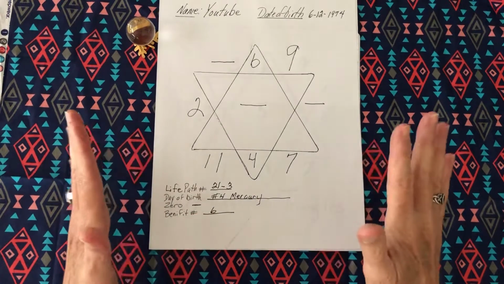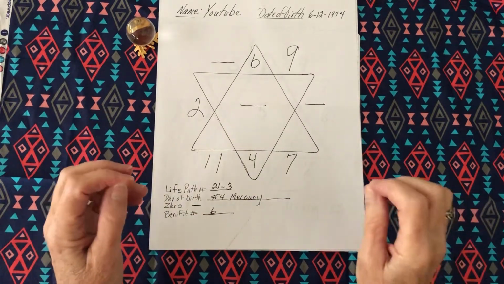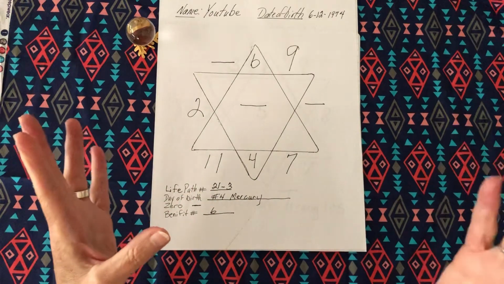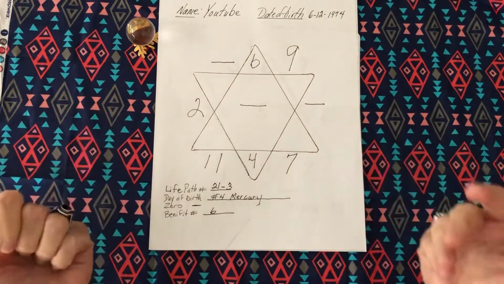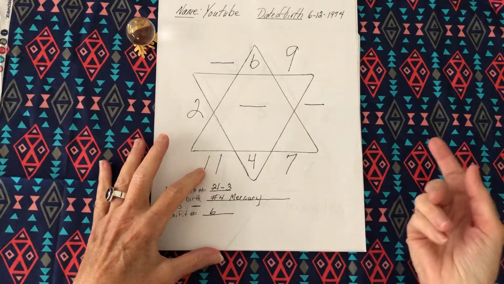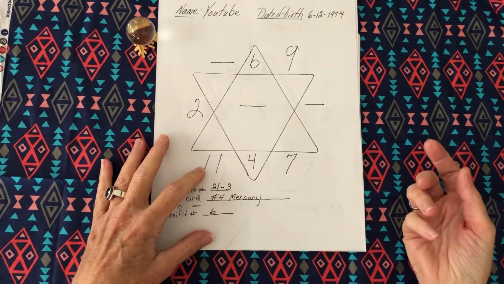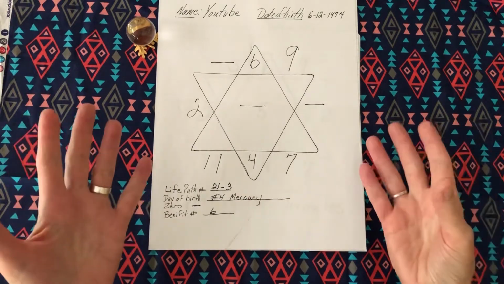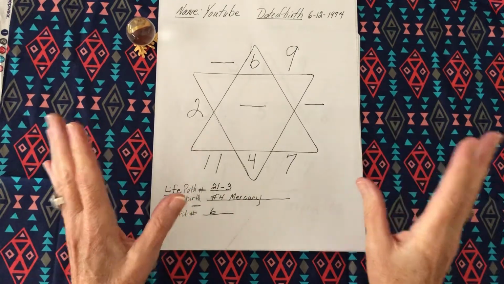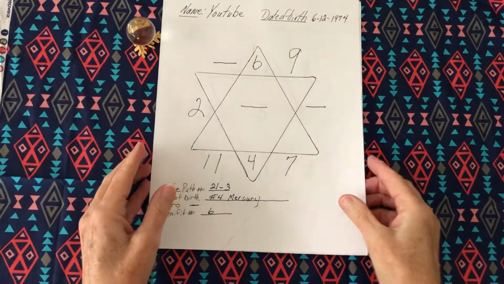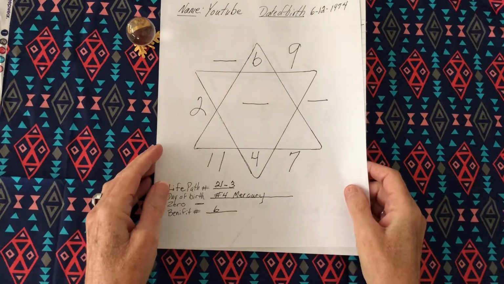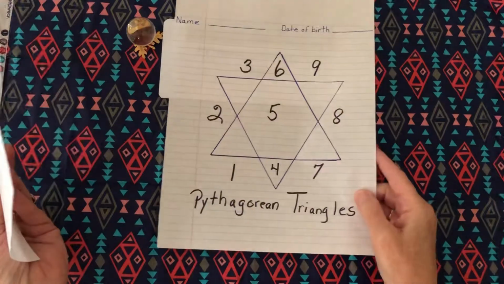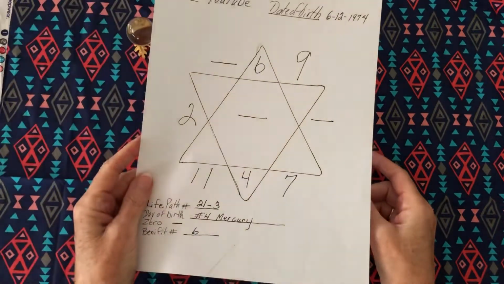Okay, so what we will be doing today is discussing the characteristics of number 1. Its placement here on the Star of David, the bottom, the quantity of that number and the meaning, and then we're also going to discuss if you don't have a number 1 in your Star of David.